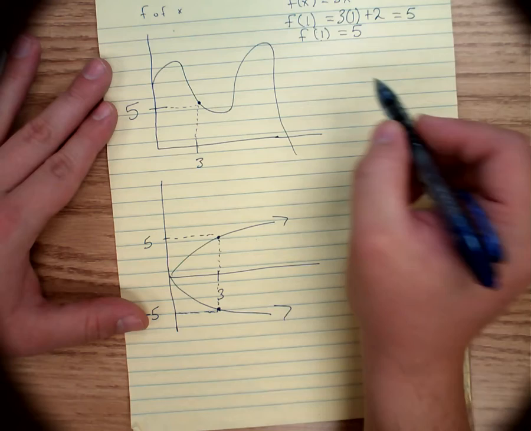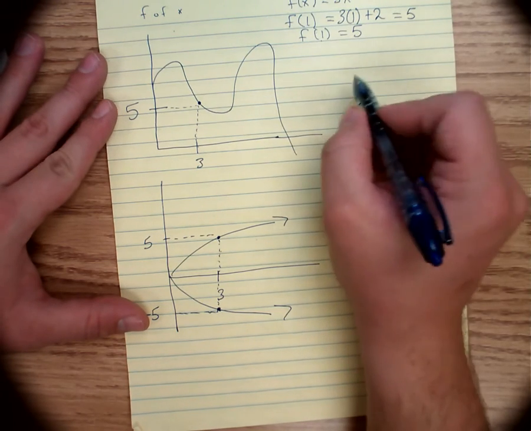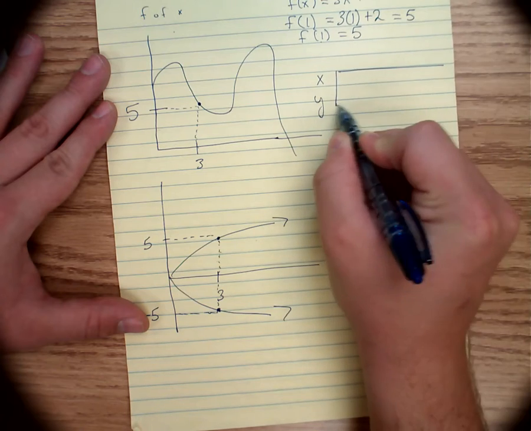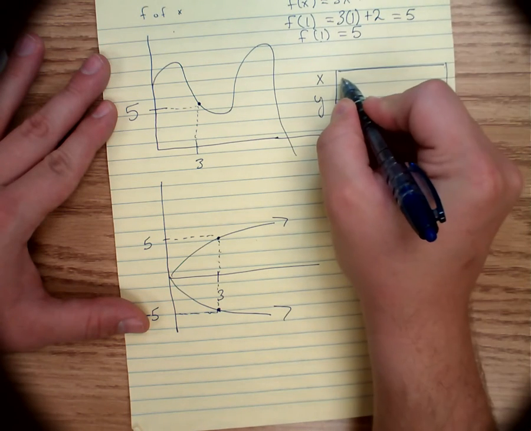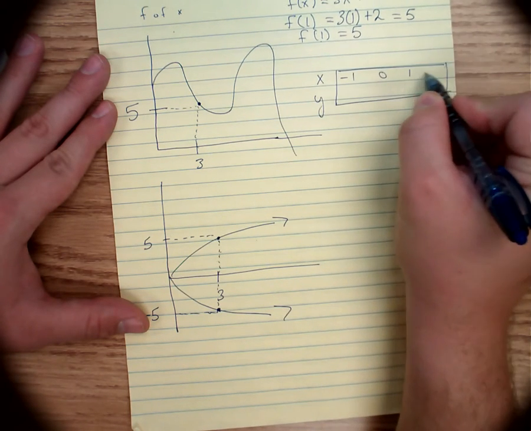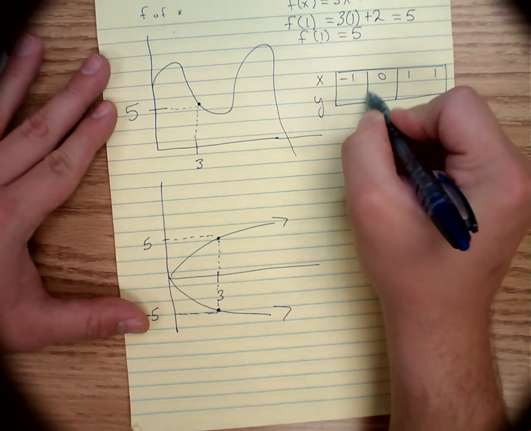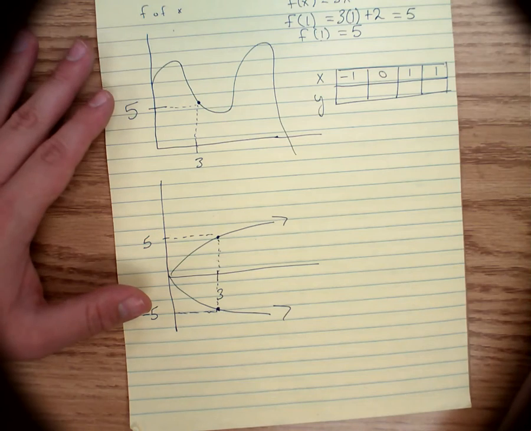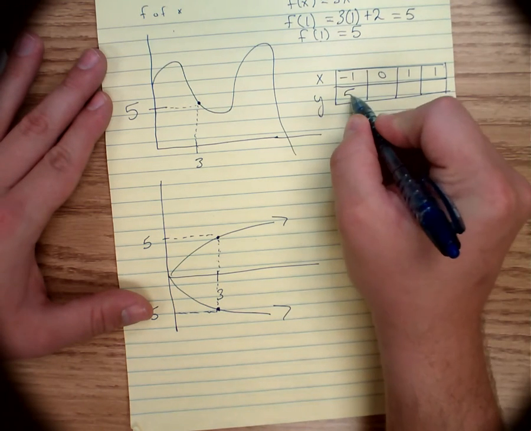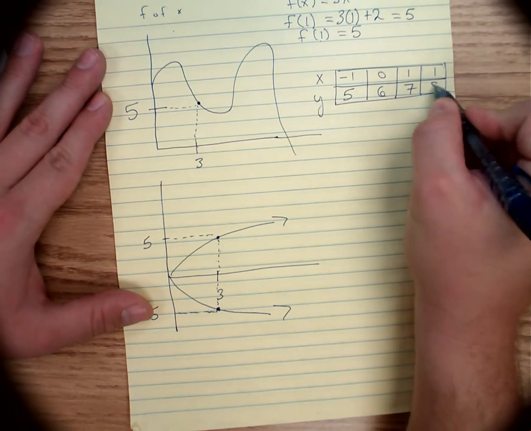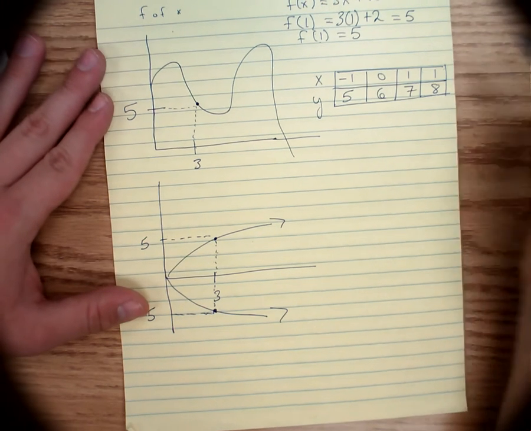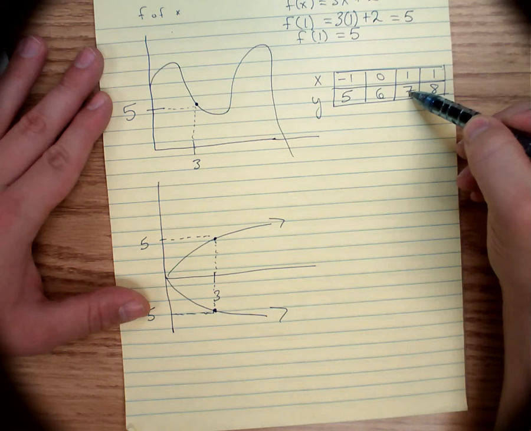Okay, I could look at that in table form as well. So let's say I have x and y. And let's say I have -1, 0, 1, and 1. So these are numbers I'm putting into my function and seeing what comes out. So let's say I have 5, 6, 7, and 8. Well, here's the problem. I put in 1 and I get 7.